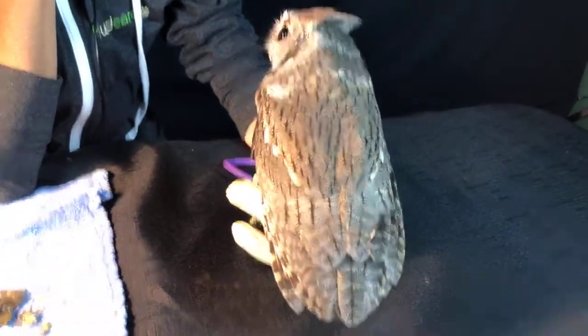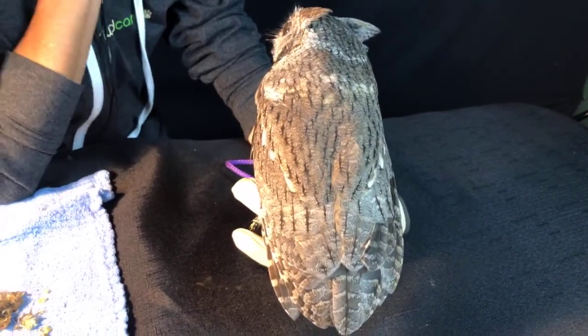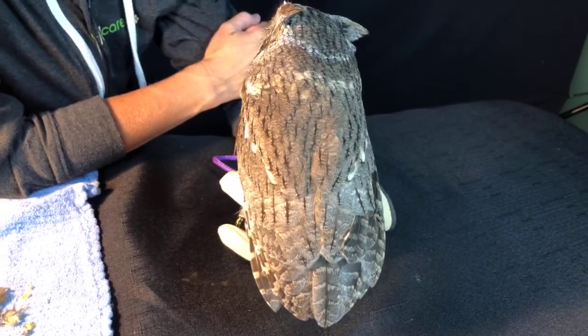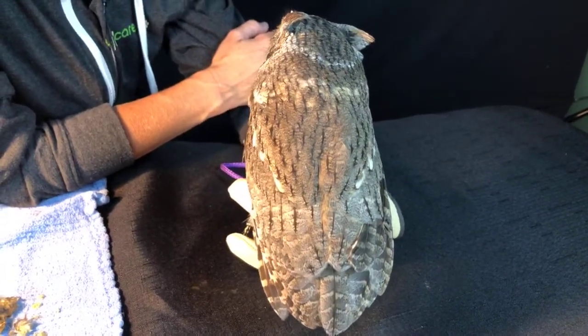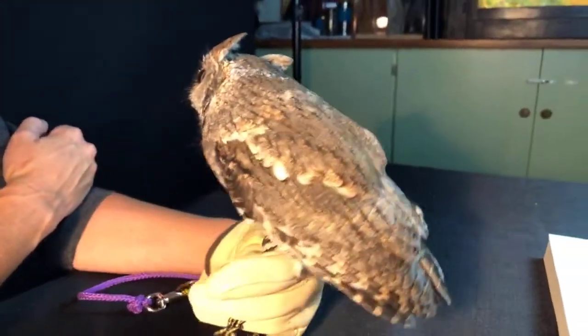Isn't that so beautiful? Sitting on a tree branch, she would just blend right into that bark, wouldn't she? Yeah, she's tiny but mighty. She's a feisty one. I always like to point out on the raptors, it's usually the tiny ones that are the feistiest. It's usually not a big guy.